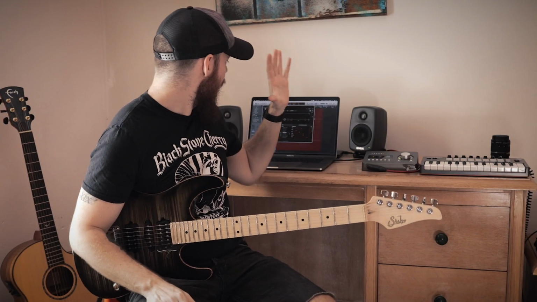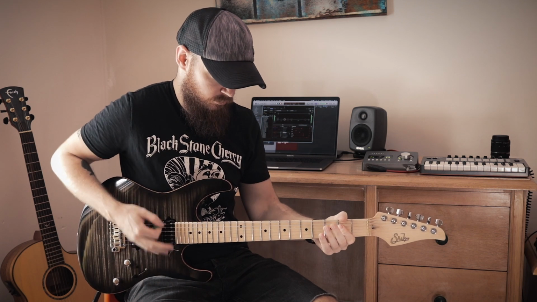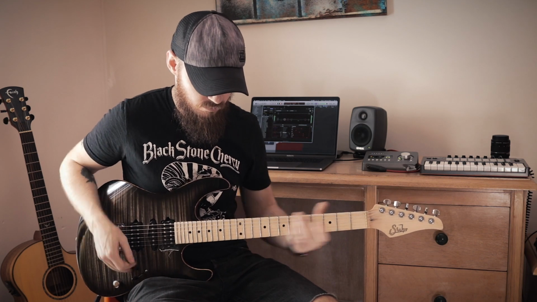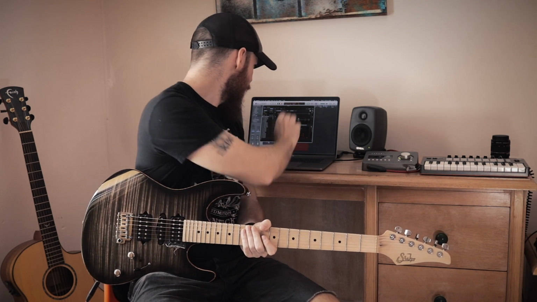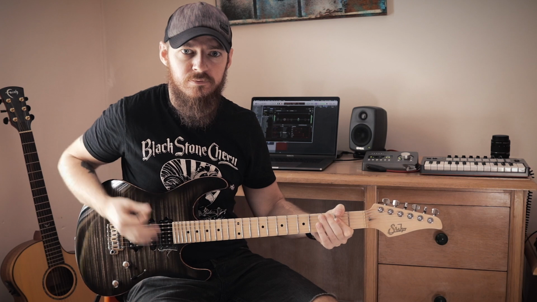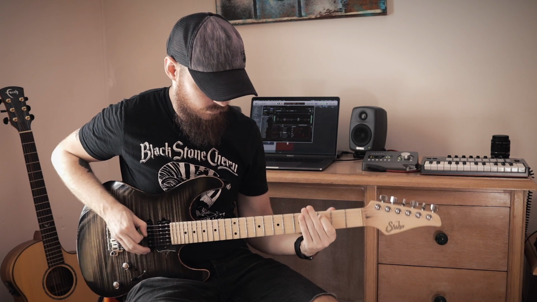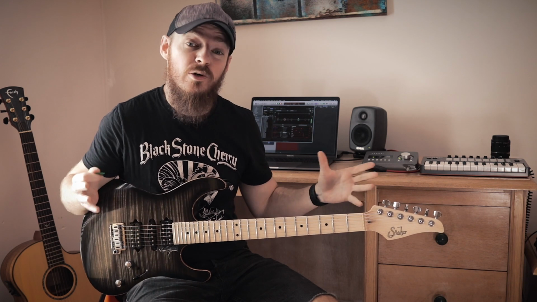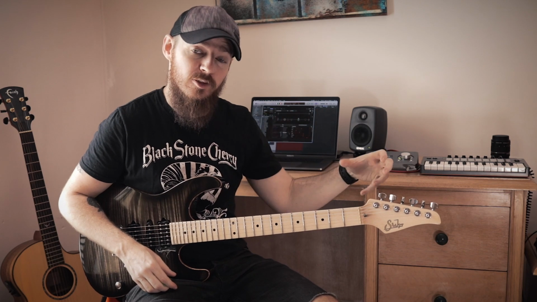Okay, so we're in Logic. I've got Helix Native loaded up. I'm using the Friedman amp model on here with quite a bit of gain. So let's add the delay pedal after the amp. So that's working really nicely there, just adding a little bit of bloom to the notes with the delay pedal in the effects loop of the amp.